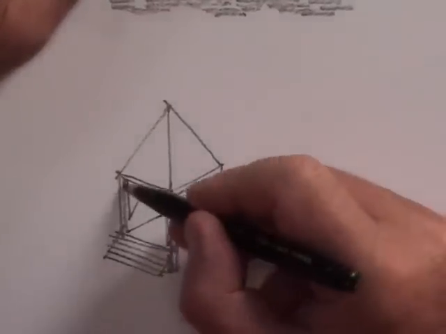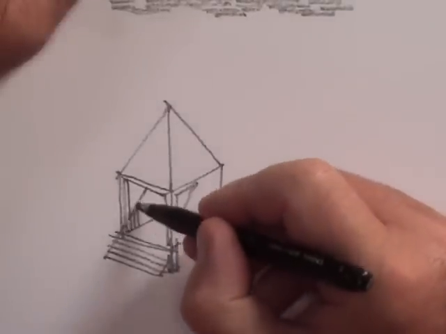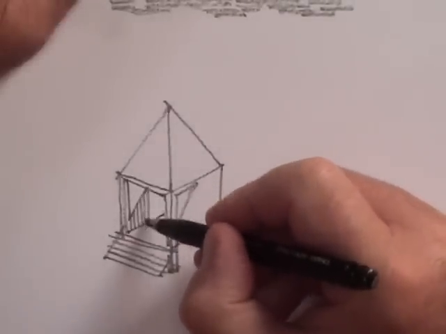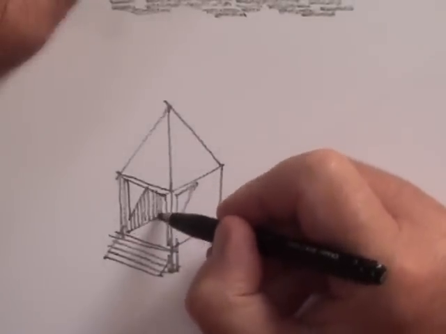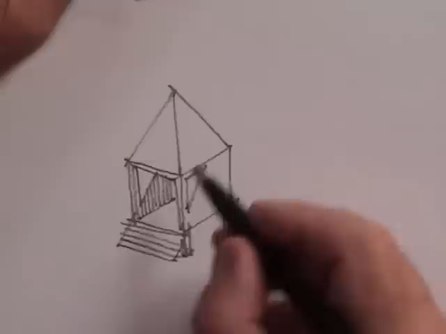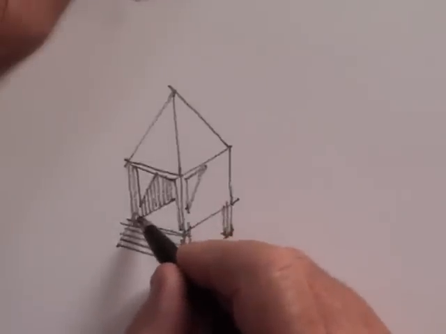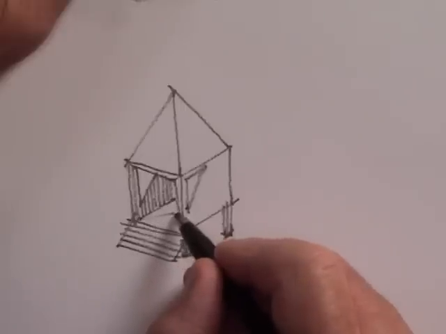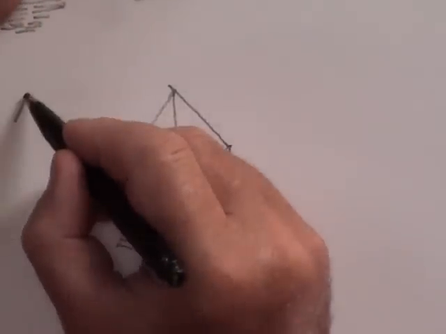Now we could shade inside, so some sort of shadow, or even a wall depth. And you can draw a little line here maybe to show the sun's up here.